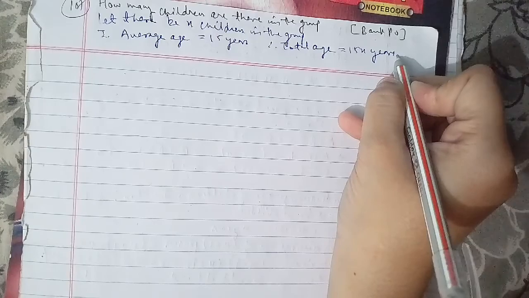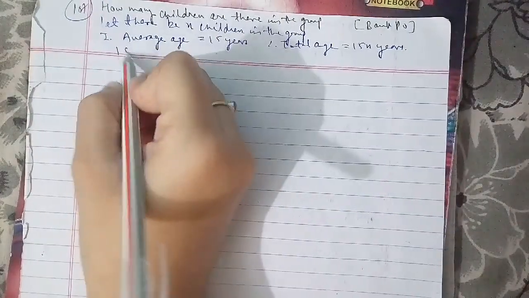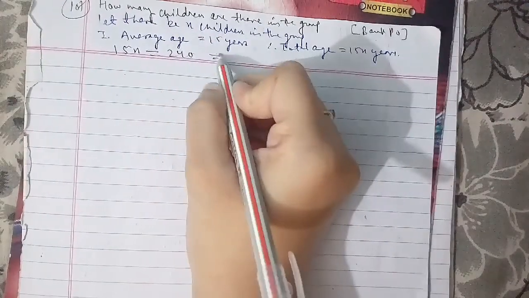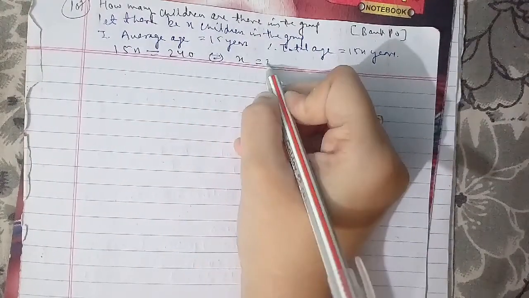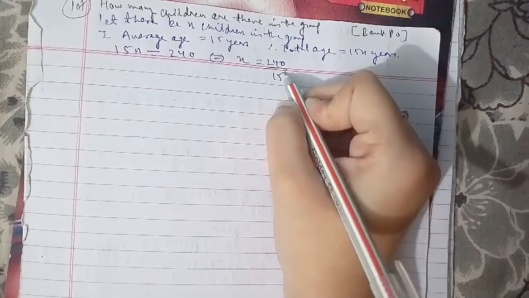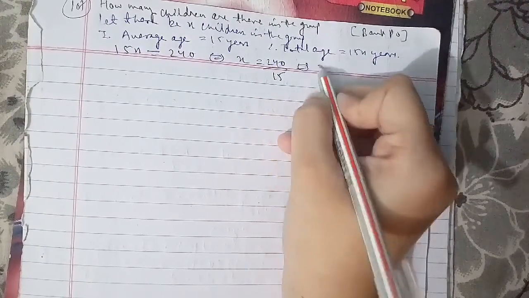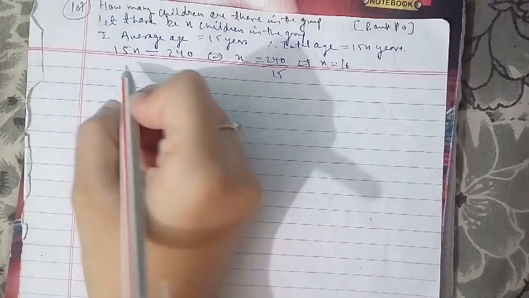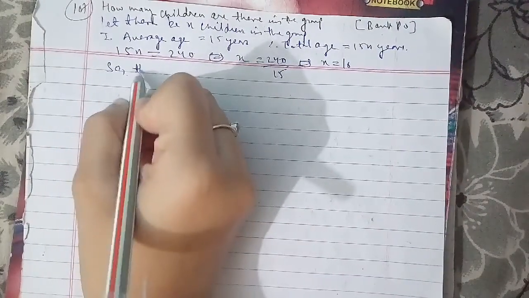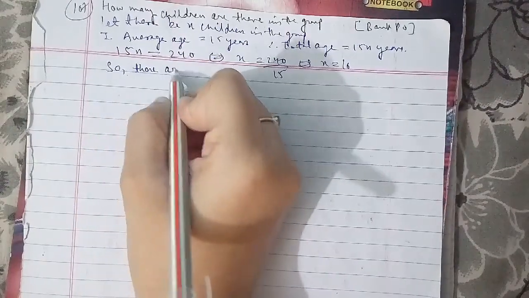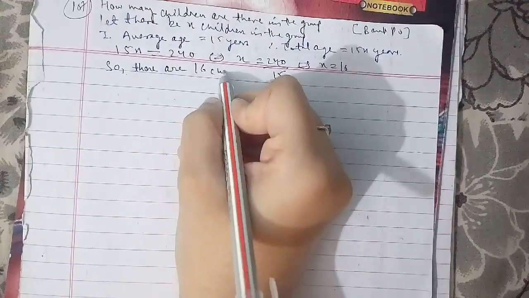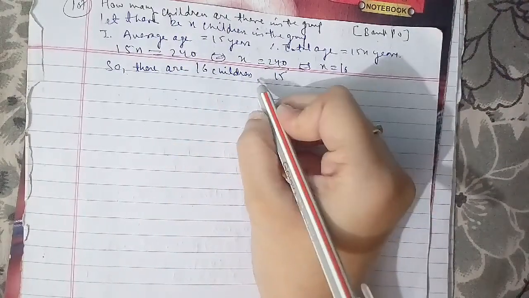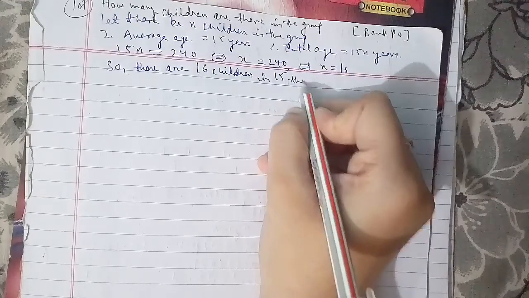So 15x equals 240, x equals 240 upon 15, x equals 16. So there are 16 children in the group.